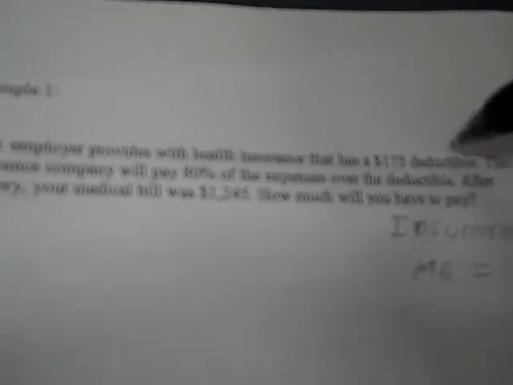Now let's read the problem, because there's quite a bit going on here. Your employer provides you with health insurance that has a $175 deductible. The insurance company will pay 80% of the expenses over the deductible. After surgery, your medical bill was $1,245. How much will you have to pay?